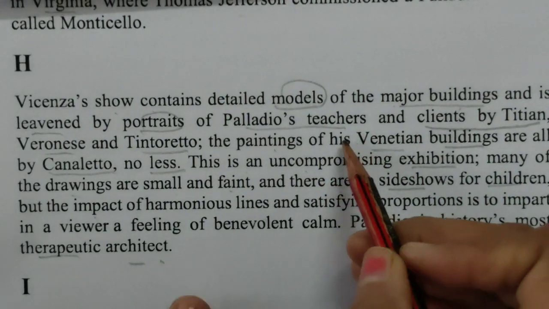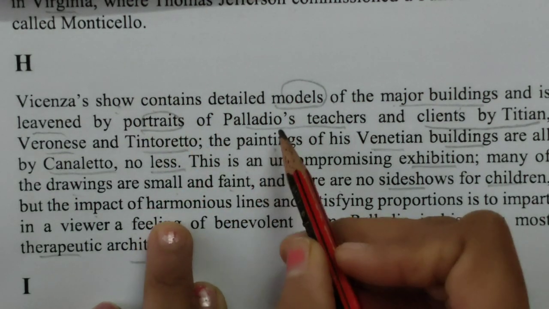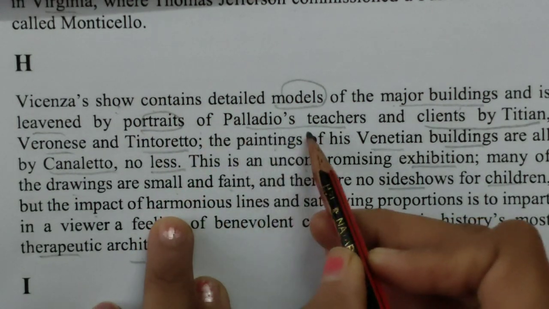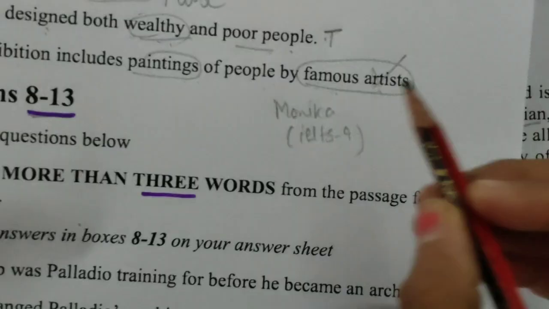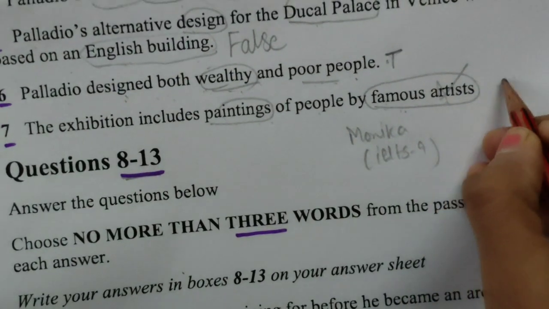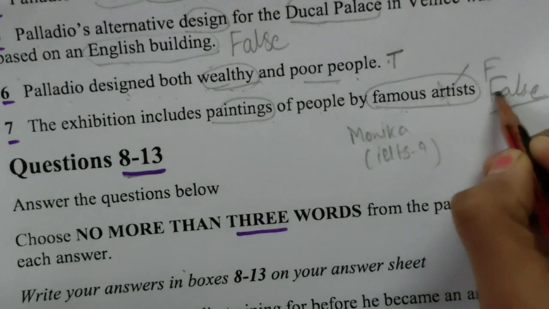This is not explained over here, because this exhibition, this show includes portraits of Palladio's teachers and clients, not paintings by famous artists. So this is false. Okay, F only I will write.